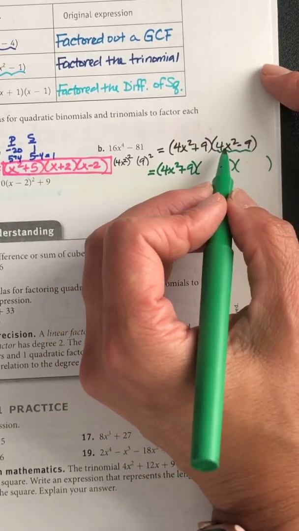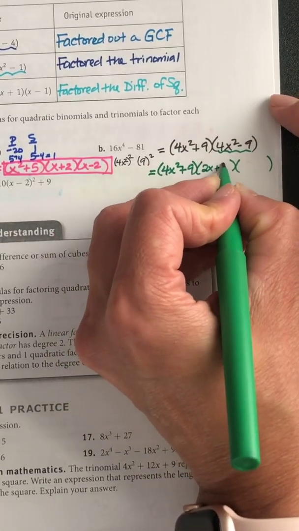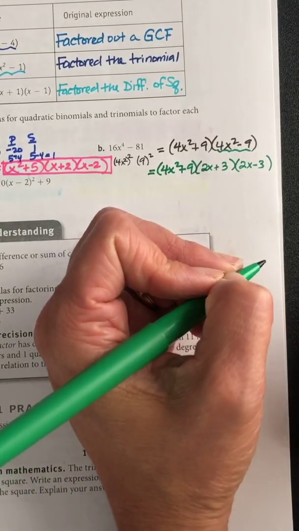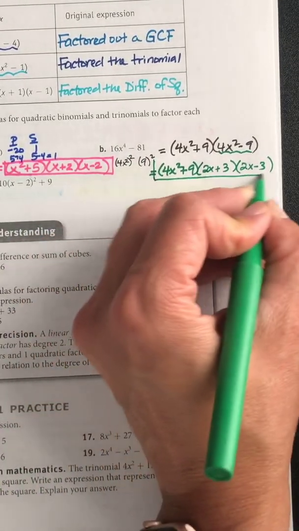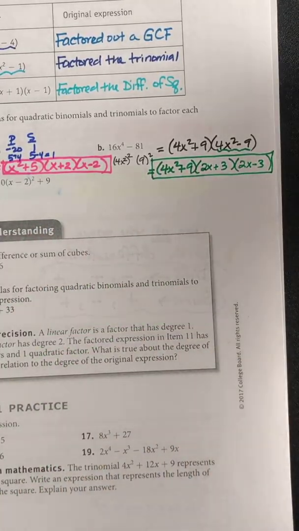Let's see, 4x squared minus 9, that would be a 2x. So 2x plus the square root of 9, which is 3, and 2x minus 3. And now I cannot go any further. There's nothing left to factor, so I am done. You're done when you can't factor anymore.